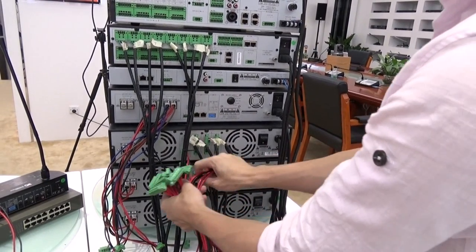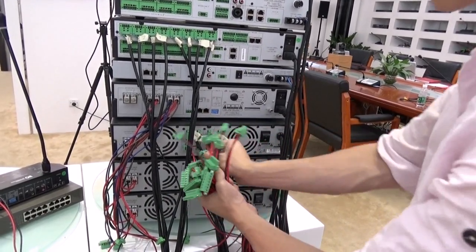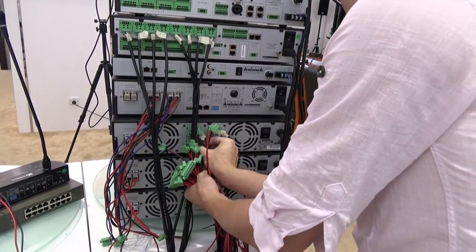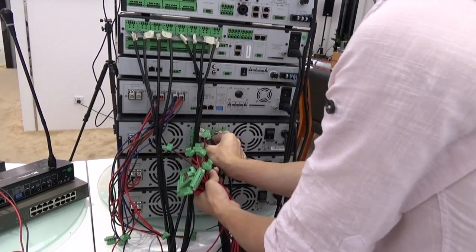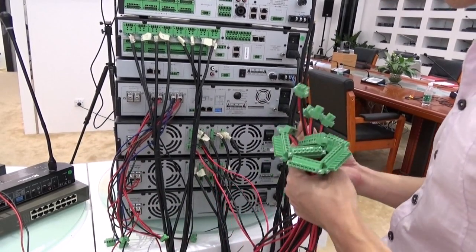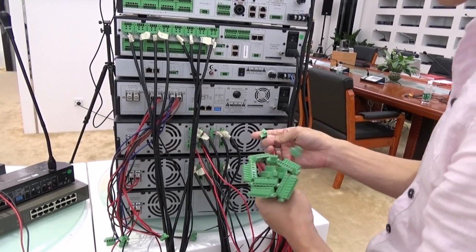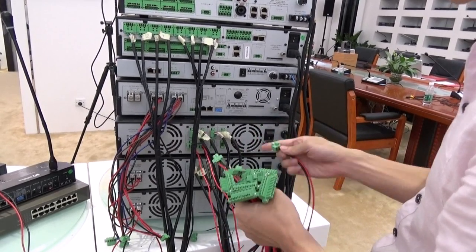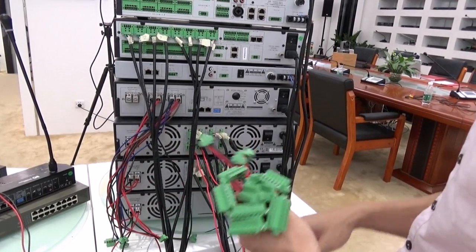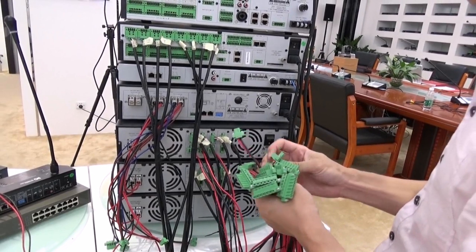This is zone 1 output, and I will find zone 2, the same as zone 1. And also zone 3. And zone 4.